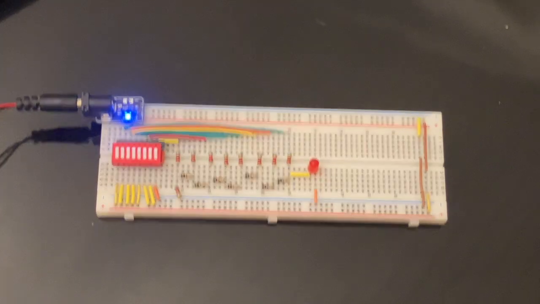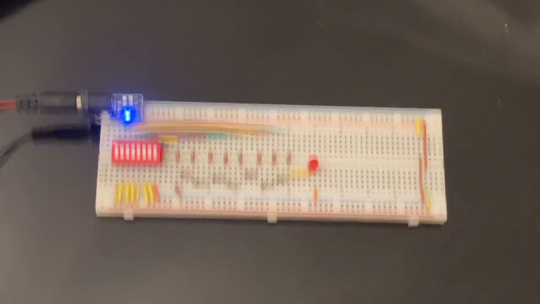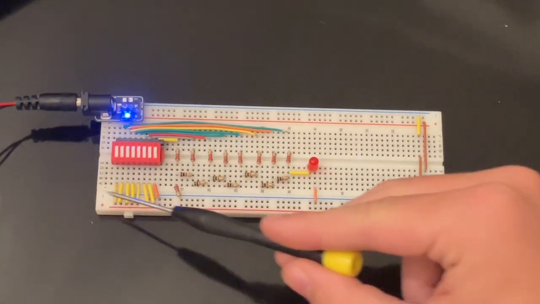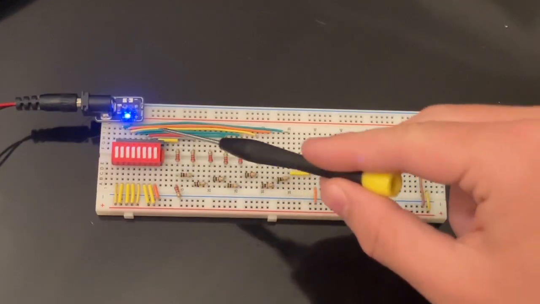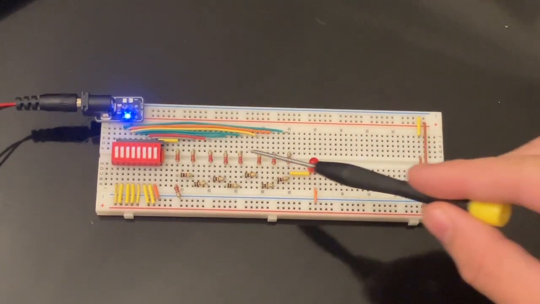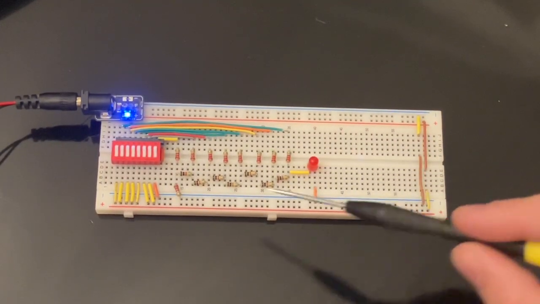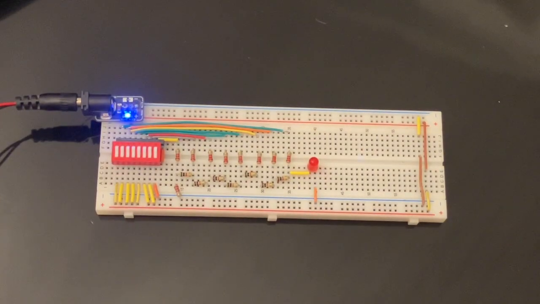This is my prototype of the resistor ladder. 8 switches are connected directly to V positive and then to a resistor network. These are connected directly into the resistor ladder. The voltage is being outputted through an LED to show how it gets brighter when more voltage is being contributed.